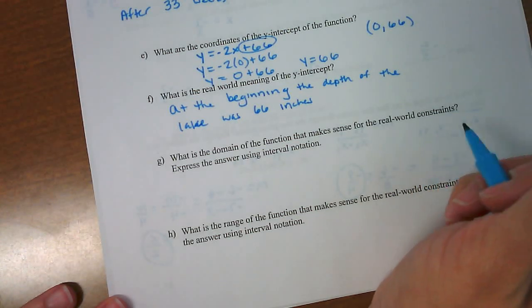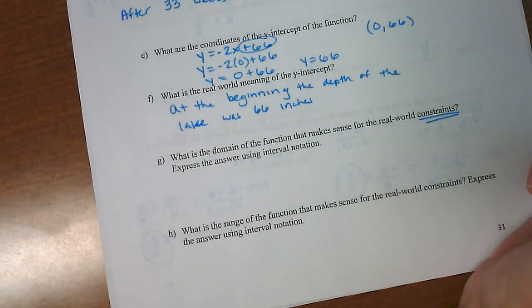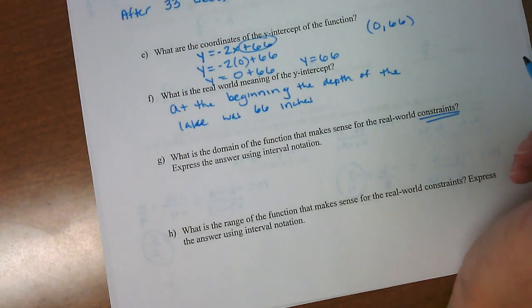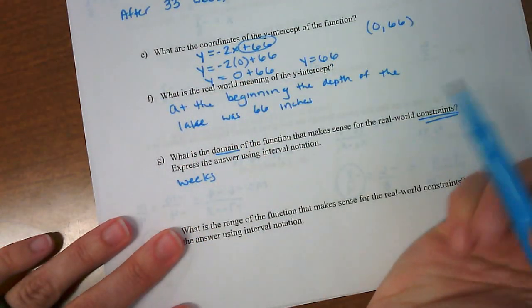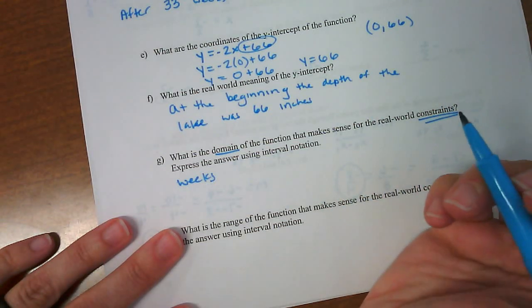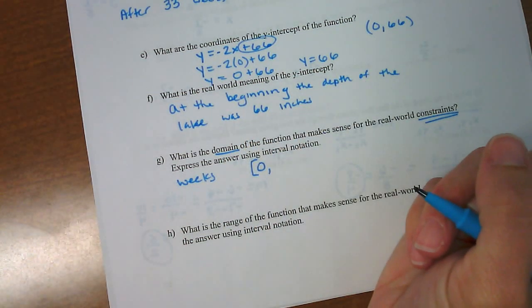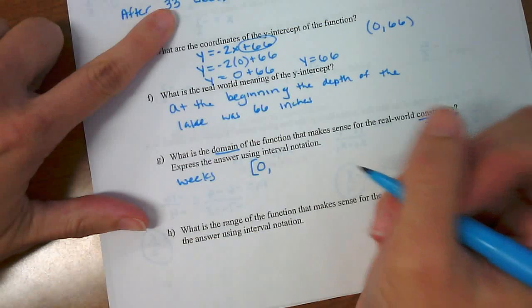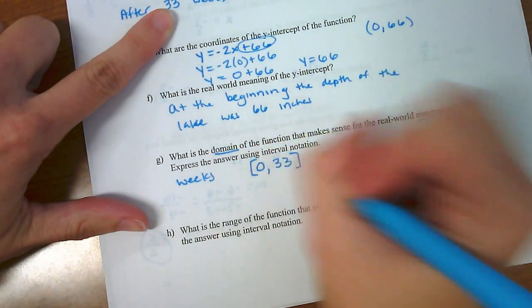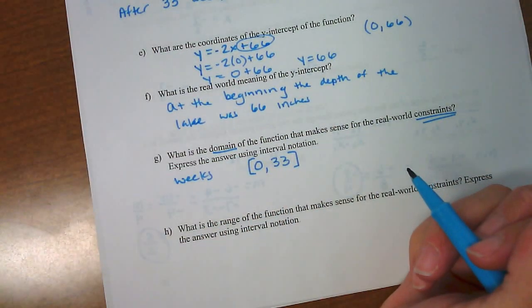What is the domain of the function that makes sense for the real world constraints? So this means I can't go on forever because this is a real world problem. So in this problem, my domain is weeks. So when I'm talking about weeks, I'm never going to talk about negative weeks. So I'm going to have to start at 0 weeks. And then when would this end? It would end whenever my lake is empty, right? So after 33 weeks, my lake is empty. So my domain would go from 0 to 33 in interval notation.